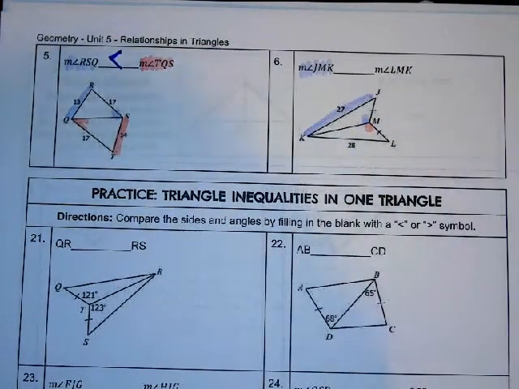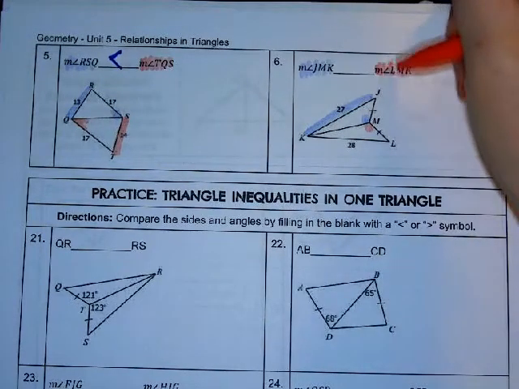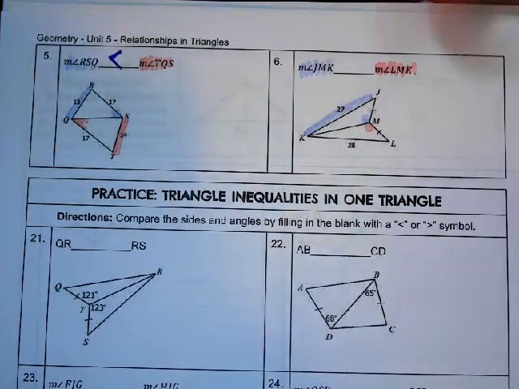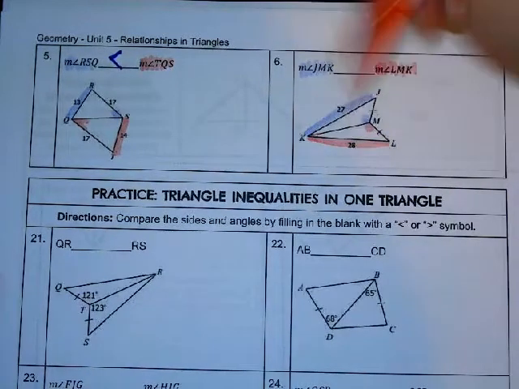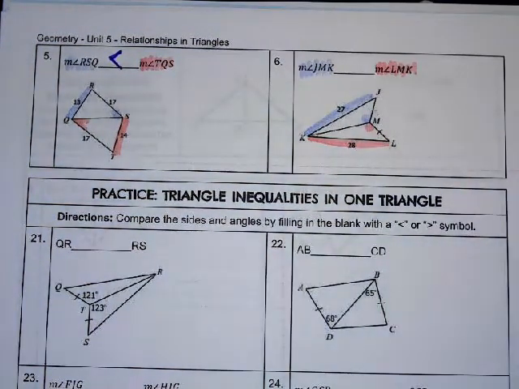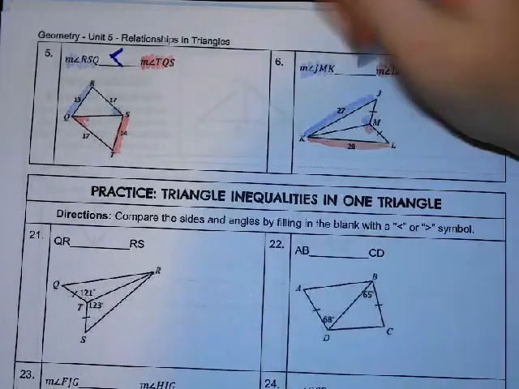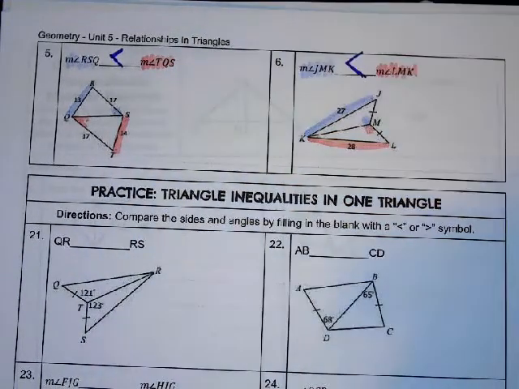Oops, I forgot to highlight this red. 27 is what I was starting with, and 28 is what I'm comparing it to. Out of those 2, 28 is bigger. So there is my inequality symbol.